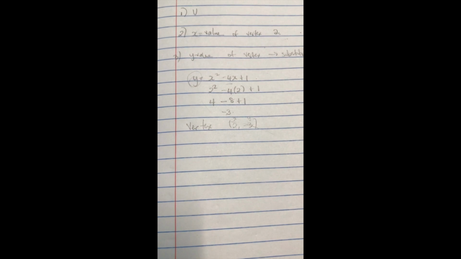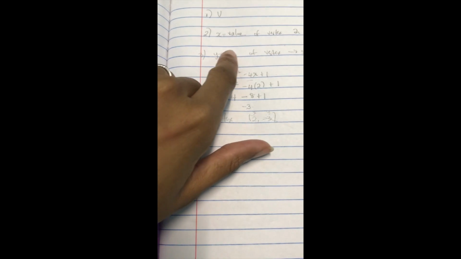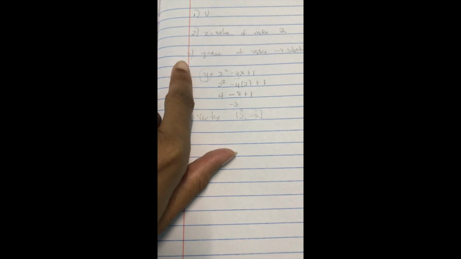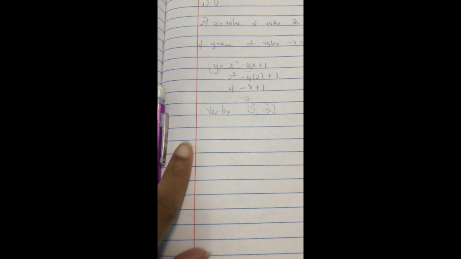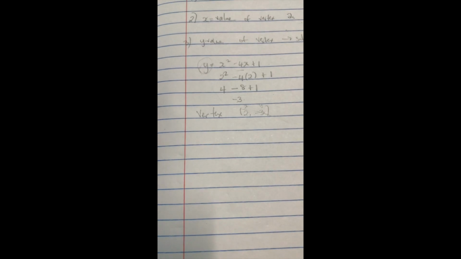Okay, so here we're going to move on to step 4, as we've done 1, 2, 3. Step 1 was to determine the shape of the graph, whether it opens up or down. Step 2 was to find the x value of the vertex. Step 3 was to find the y value of the vertex. And step 4 now is to plot the vertex and sketch the axis of symmetry.